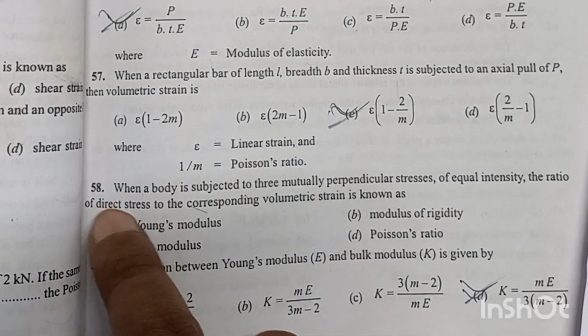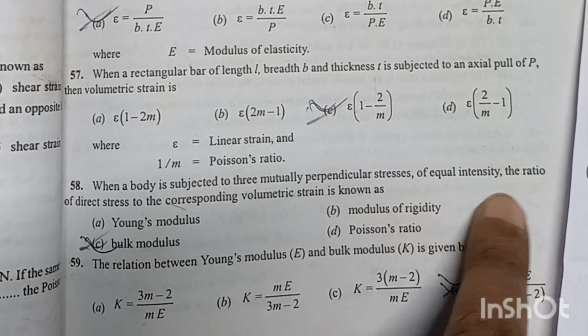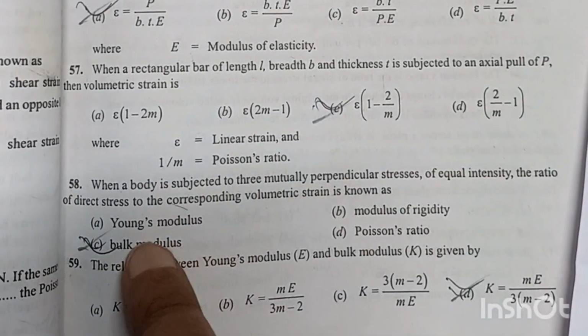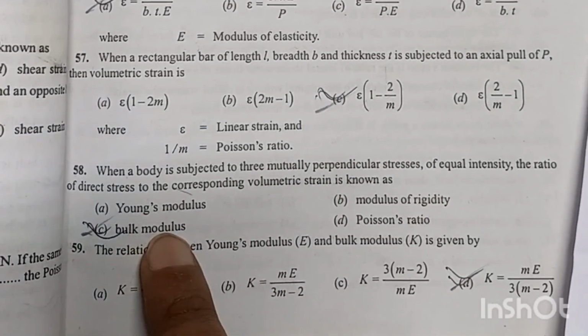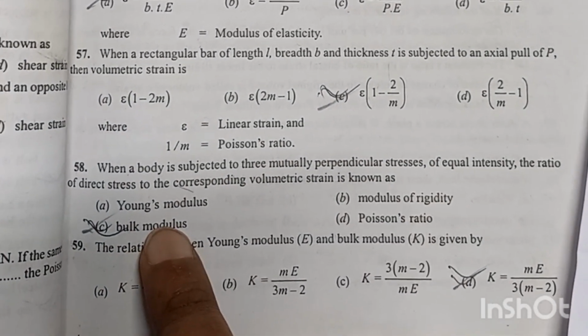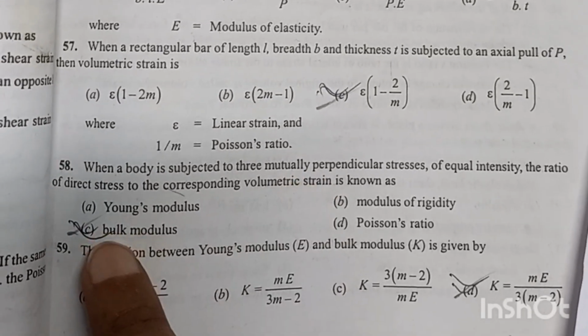Question 58. When a body is subjected to 3 mutually perpendicular stresses of equal intensity, then the ratio of direct stress to corresponding volumetric strain is known as bulk modulus. Keep in mind, the ratio of direct stress to the corresponding volumetric strain is known as bulk modulus. Option C is correct answer.